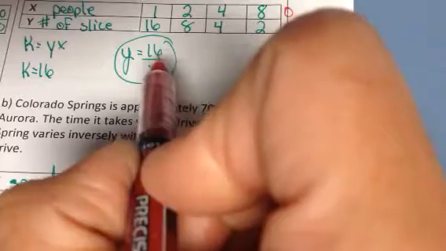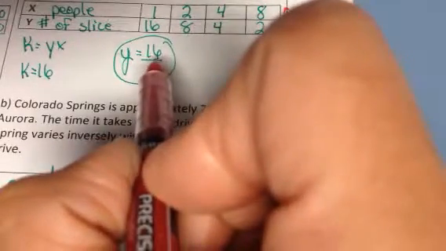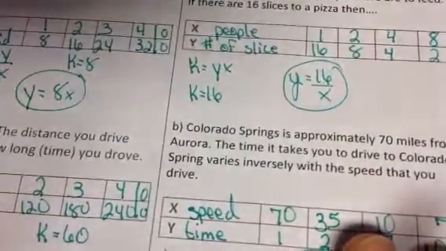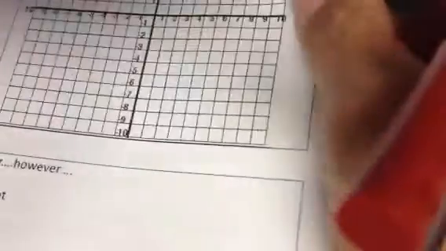And if you think about it, the reason why 0, 0 is not going to work is because when you put 0 in for x, we can't divide by 0. So that's why 0, 0 is never going to appear here, but it can appear here, all right? So that's the first part of direct variation and inverse variation. Let's take a look at the graphs.